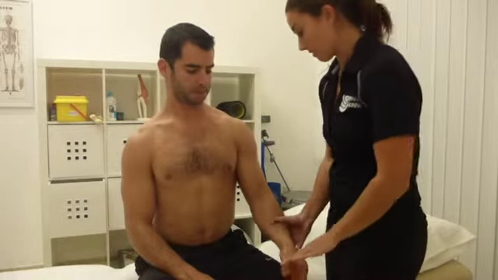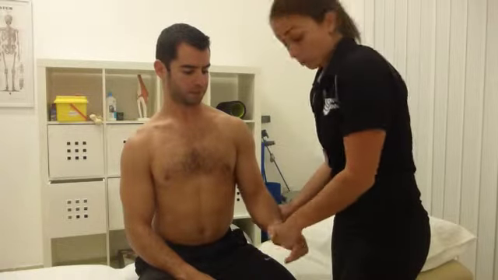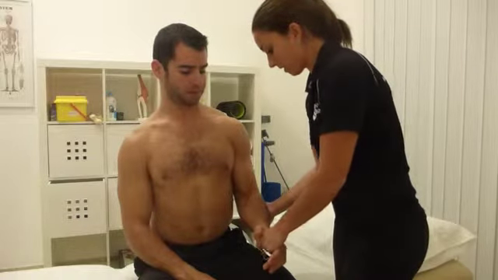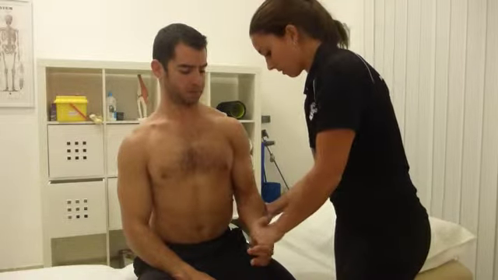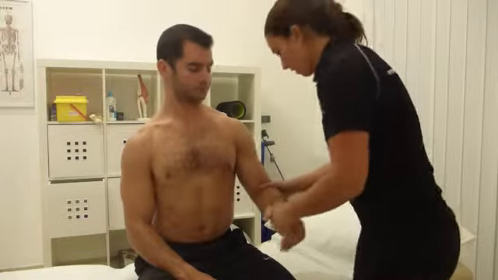So the three tests consist of resisted supination. Okay, so we stabilise the elbow. Can you please turn your hand over? Keep going, keep going. Any pain there? No. Fantastic.